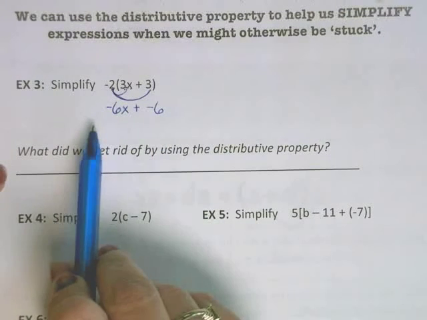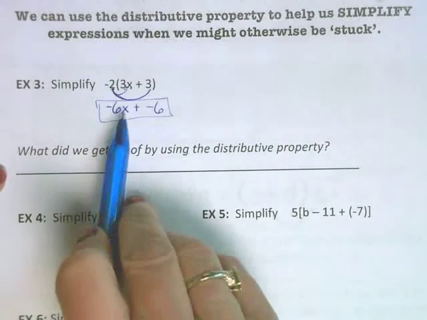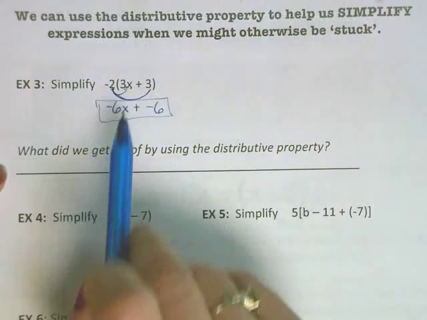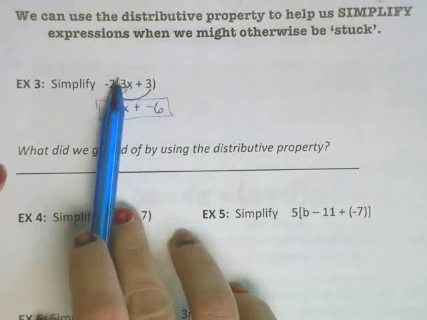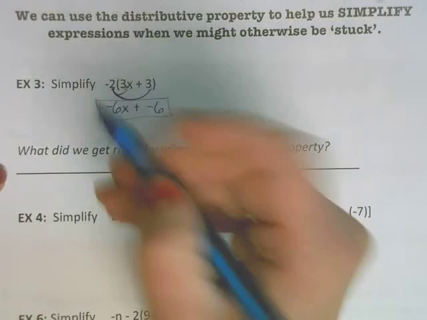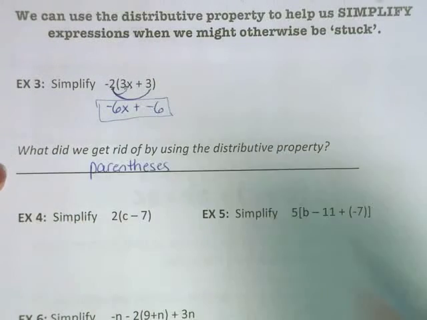It's a simplified version of that expression. And this would be as simple as I could go because these are not like terms. So what did we get rid of in that expression by using the distributive property? We got rid of the parentheses.